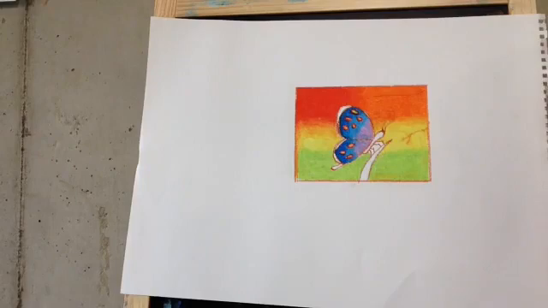The next color we're going to do is black. We're going to do a lot of black this time since we have already practiced with black a lot. So we all know that we need to use the black very carefully, because if we make any mistake, it's hard for us to erase the mistakes with black.